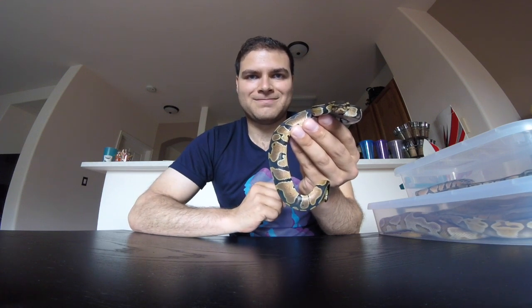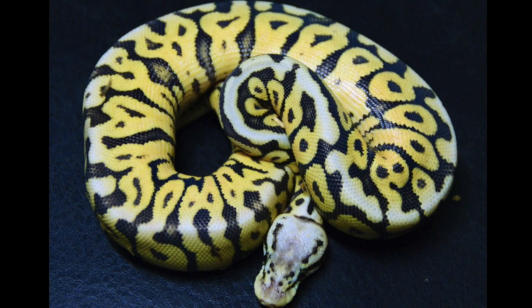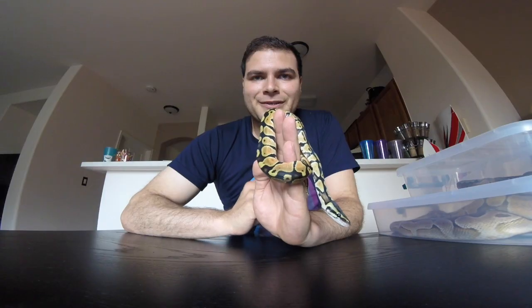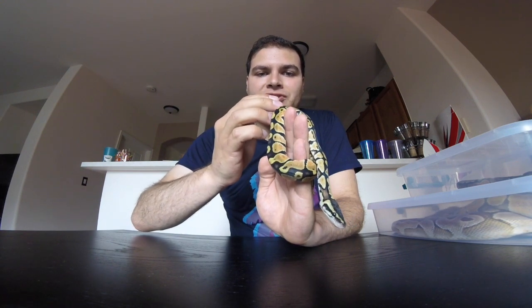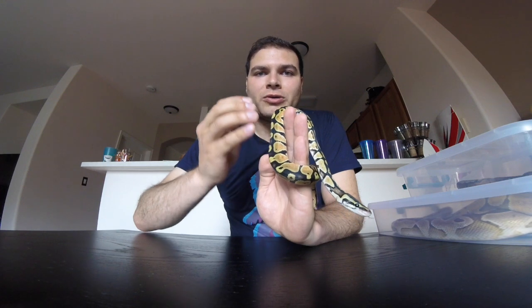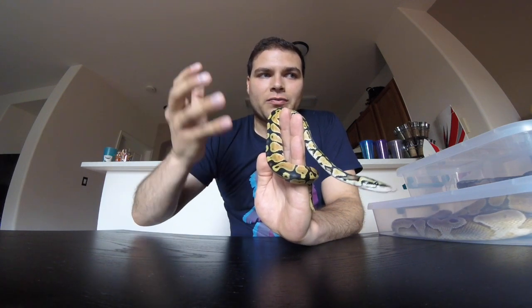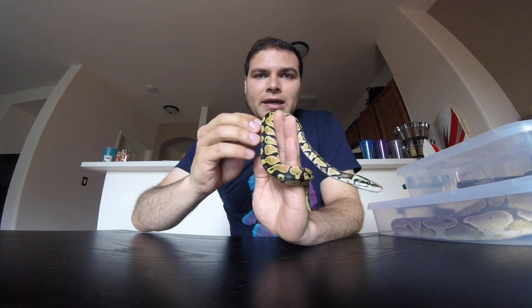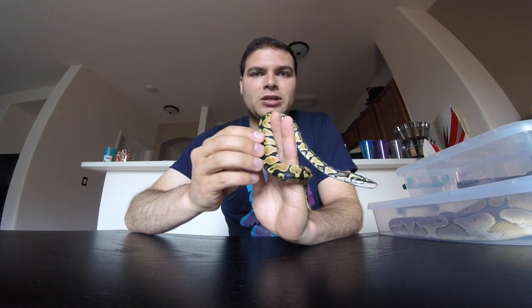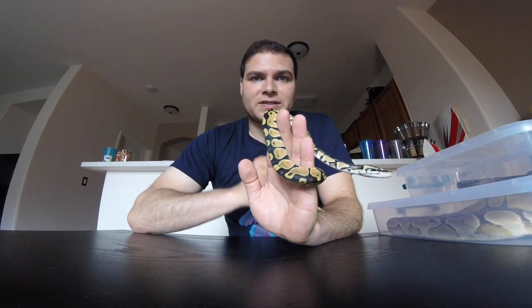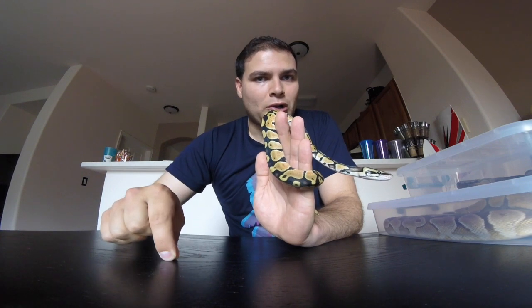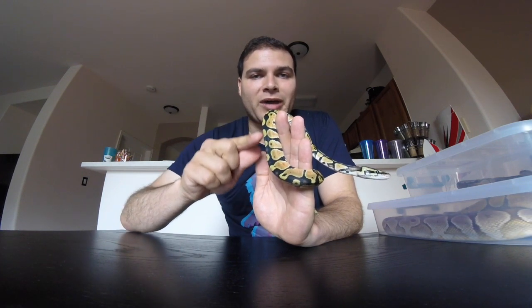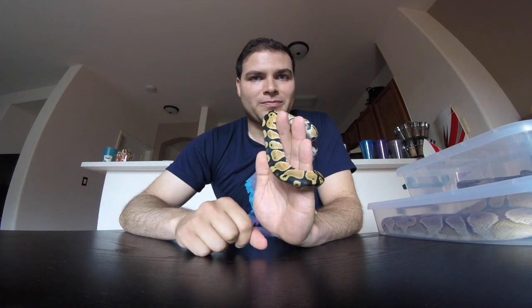Now, let me show you what a codominant trait looks like. A super form is essentially just a visually more aesthetic version, more yellow, more everything. Once you create a super version of a codominant, let's say a super pastel, if I breed a super pastel to a normal, all of the babies come out pastel. That's why it's a super.